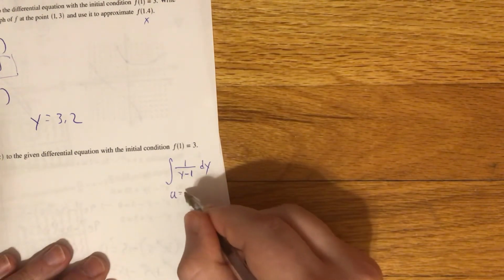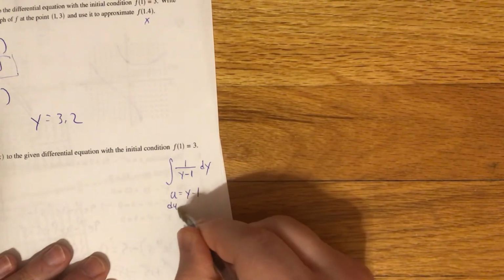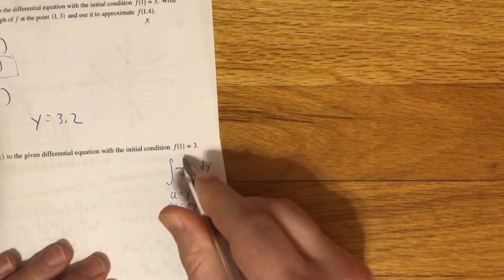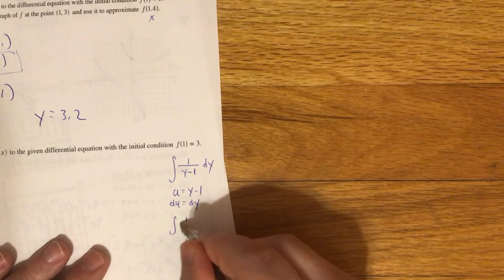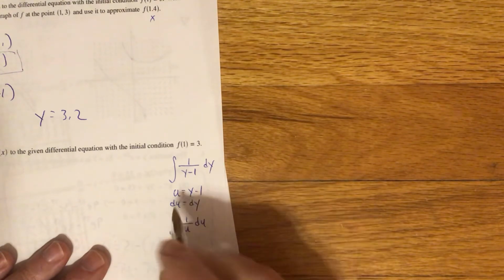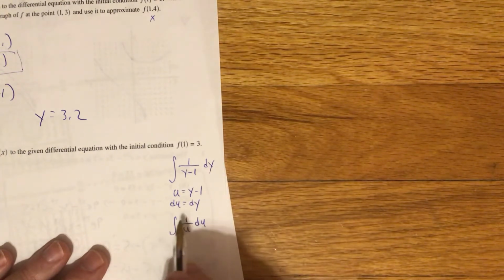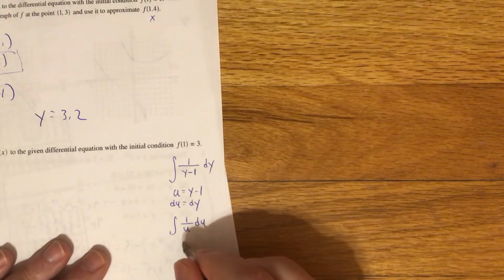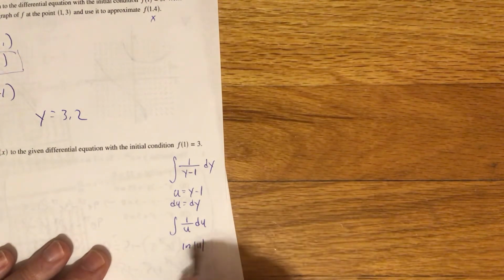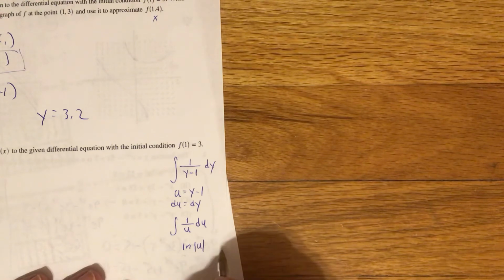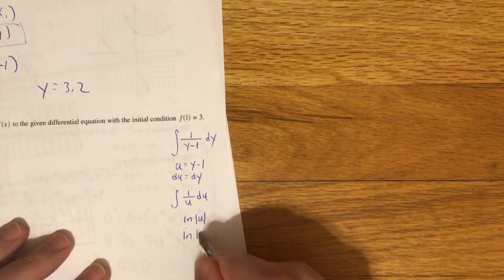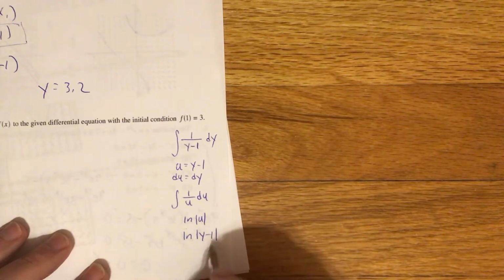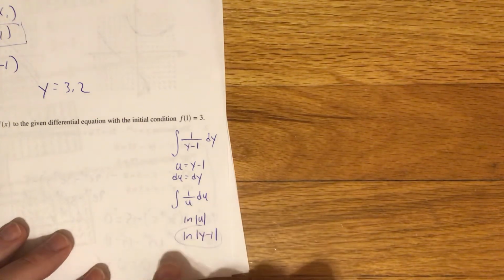If you let u equal y minus 1, du becomes dy, so it's the integral of 1 over u du. 1 over u's antiderivative is ln absolute value of u, and normally it'd be plus c, but I already handled the plus c. And then u was y minus 1, so it's natural log of absolute value of y minus 1. All right, so that's the antiderivative.